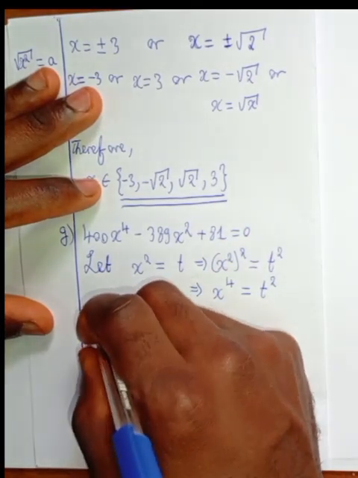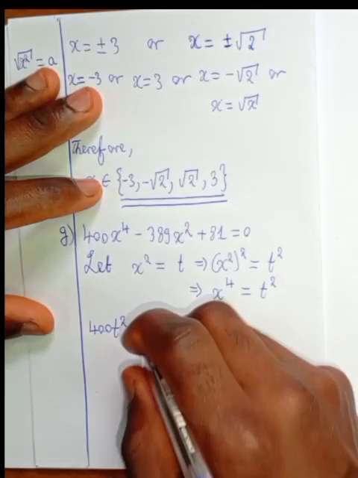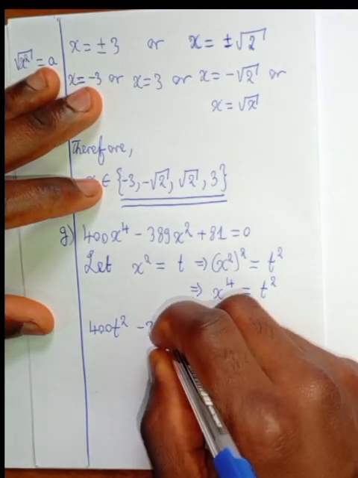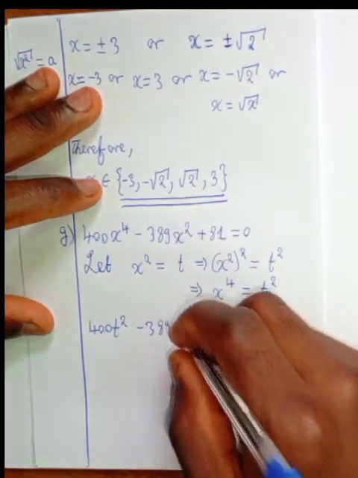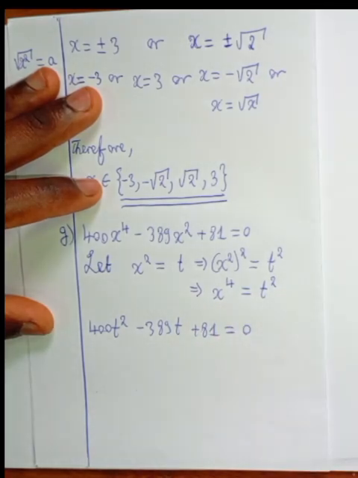This will give us 400 t squared minus 389 t plus 81 is equal to 0. Next, we are going to solve this problem by making use of the formula method.